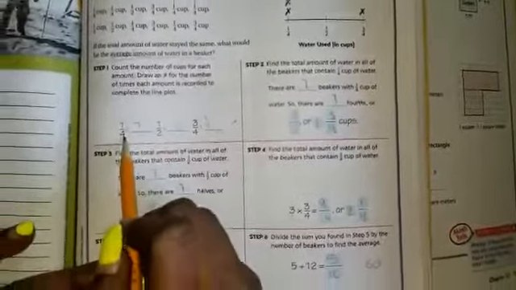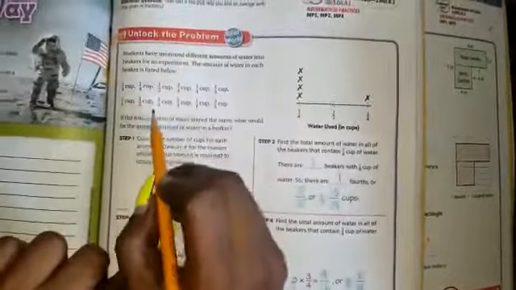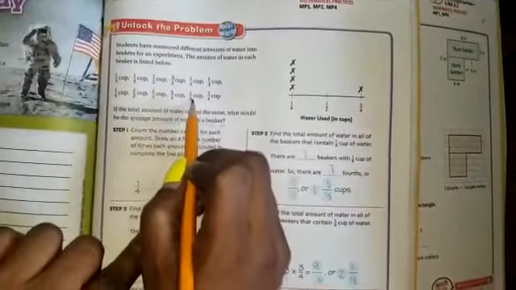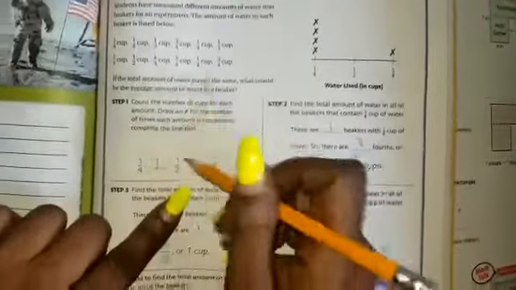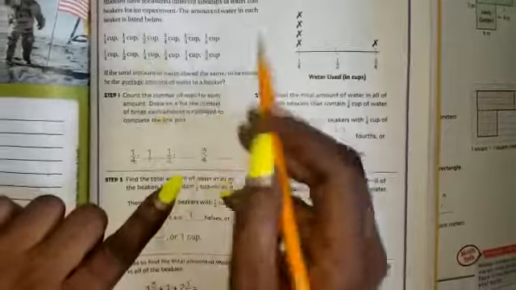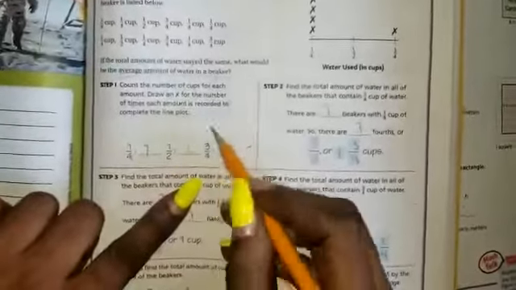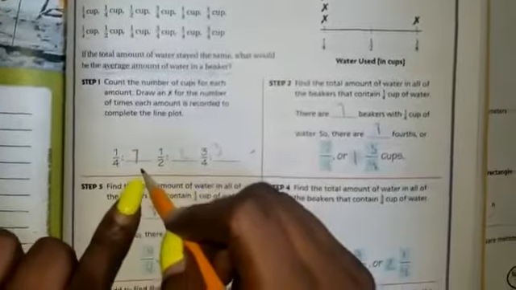Okay, so they're talking about a quarter. So 1, 2, 3, 4, 5, 6, 7. And this is 7. That's why I've got 7 there. Then they ask for how many half cups. So there's 2, so put 2 there, and it's how many quarter cups, and it's quarter there. So let's go ahead and put these in.